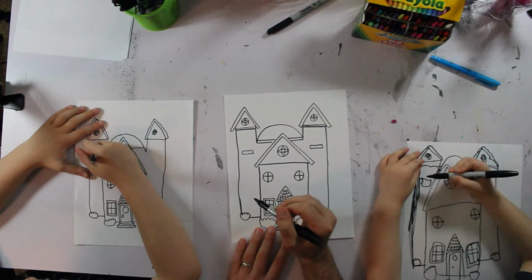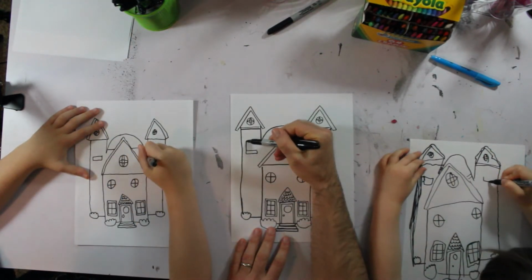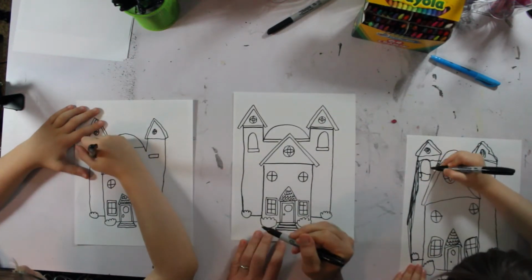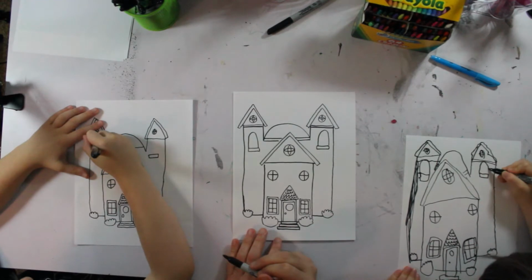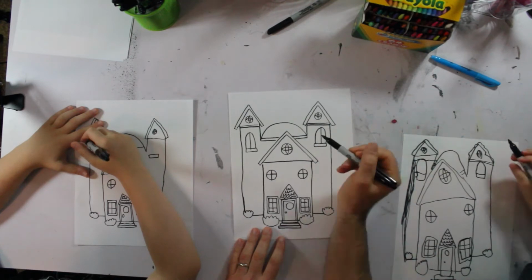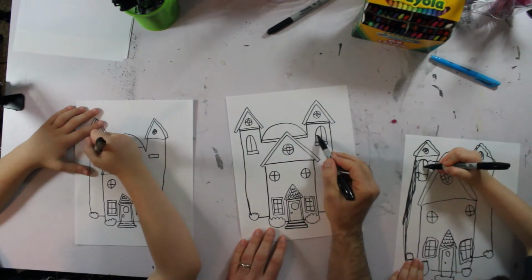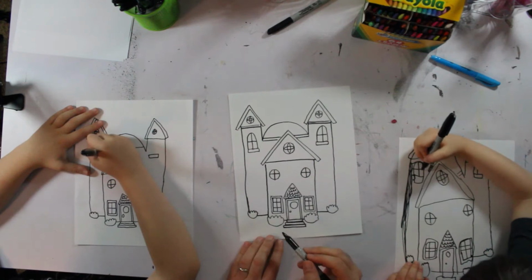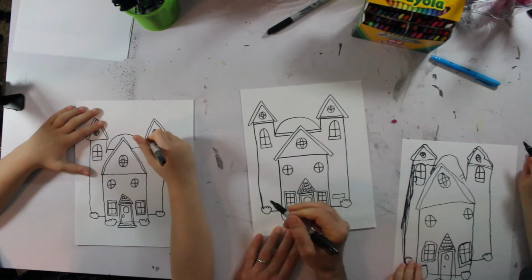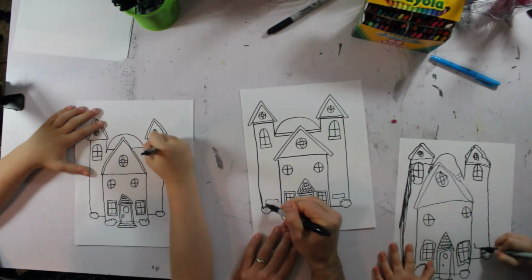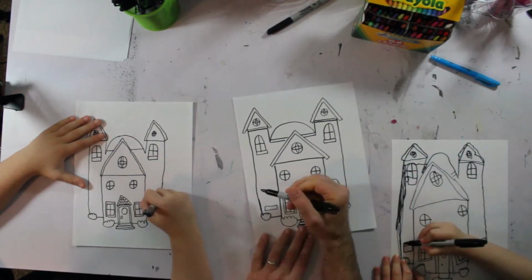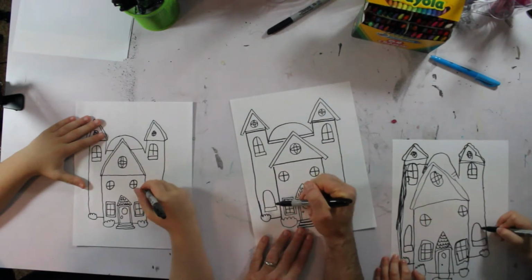sills here. And then we're going to draw basically big upside down U shapes for windows up here. And then in the center, vertical lines going down. And then across. And then we're going to do the same thing down here, where first we draw the rectangular shape. And then we draw the big upside down U's.